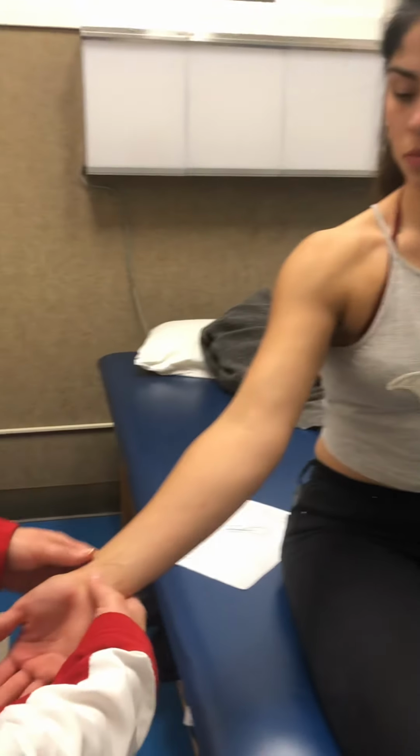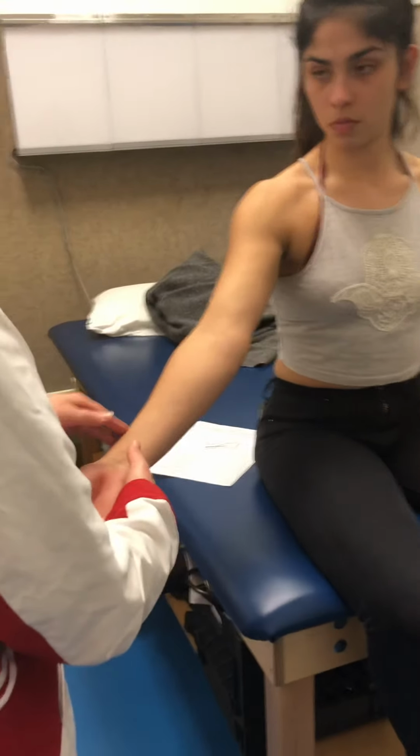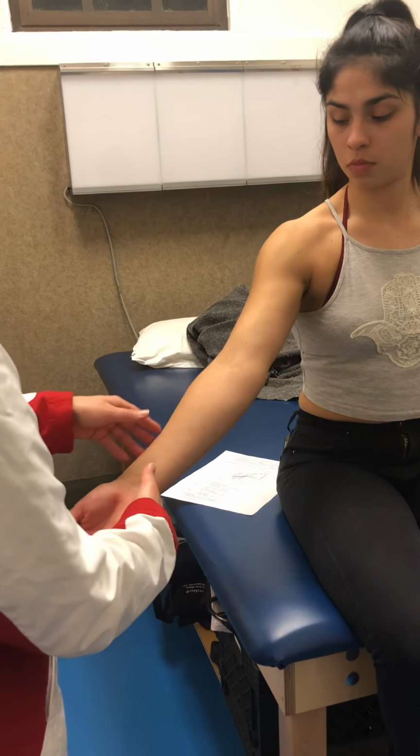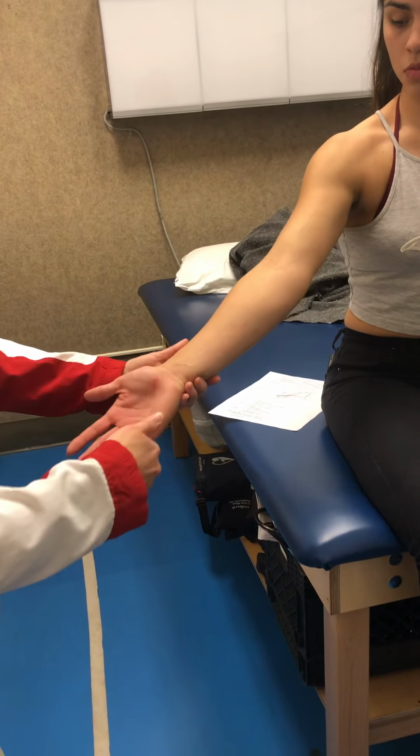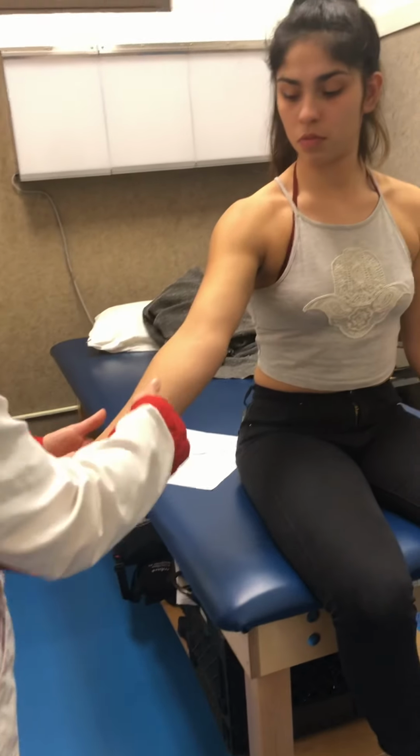Now you're going to go sensory, so in anatomical position, C5, you'd say, do you feel this the same on both sides, sharp or dull? But C5, 6, 7, C8 and T1.